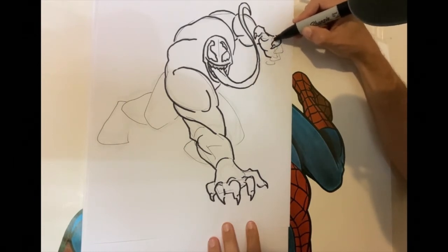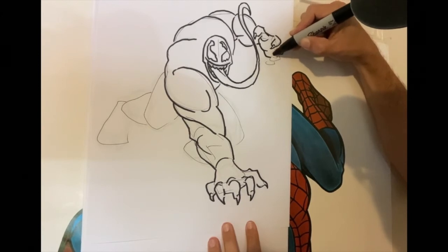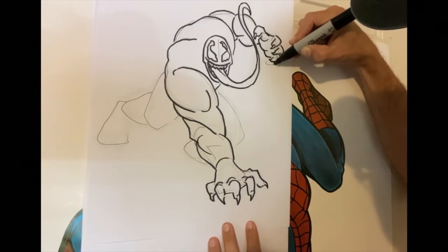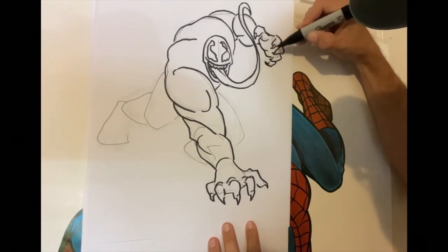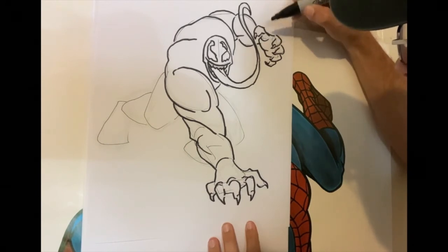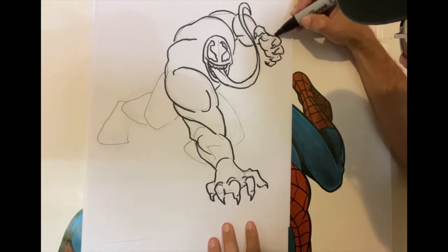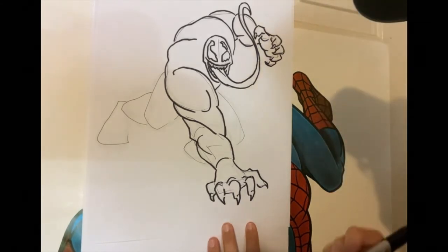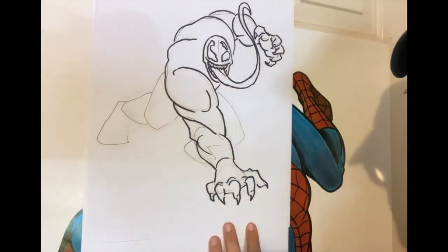Let's put little claws on the end of these little curved fingers. These clutching fingers. A few wrinkles here to represent the fingers folding a bit. Nice and simple. Simple stuff.